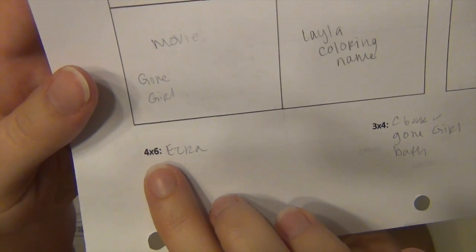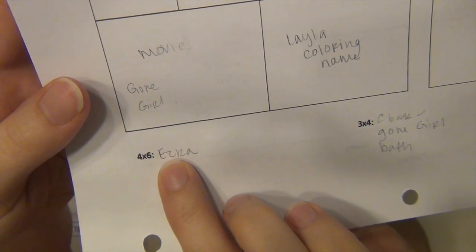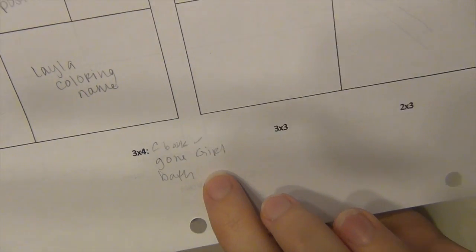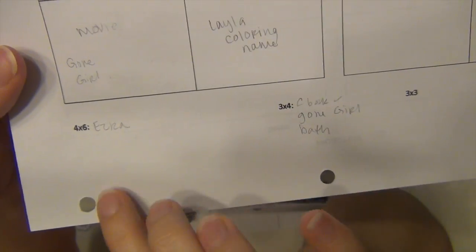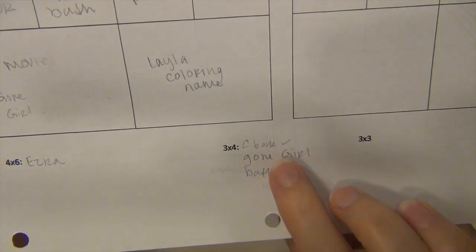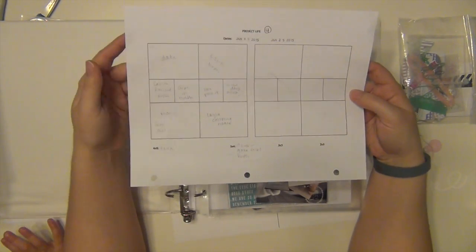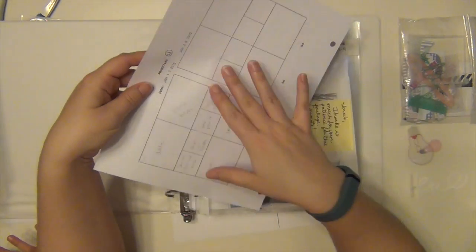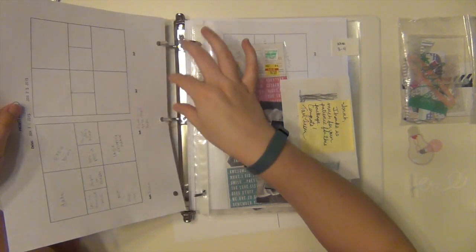On the bottom here I have 4x6, so I need a 4x6 picture of my nephew Ezra, who was just born this week. That way when I go to print my pictures, I know that I need a 4x6 of that one. And then I have 3x4. These are the 2 most common that I use. I did put 3x3 and 2x3 as well, because occasionally I'll print those sizes, but it's not quite as often. So here I needed Kaylin's book, I needed Gone Girl, I needed Bath. That way when I go to print my pictures, I know exactly which pictures I'm looking for and what I need to print. That makes it very easy. I just keep those up weekly as I can.